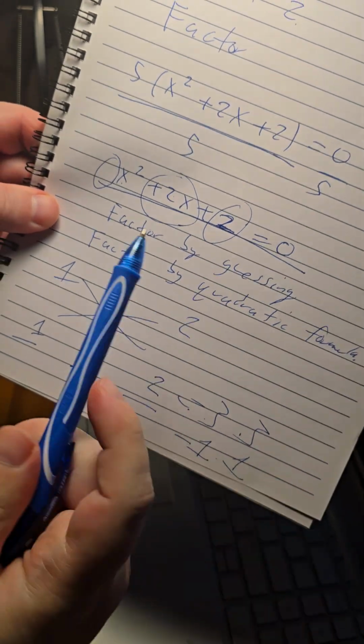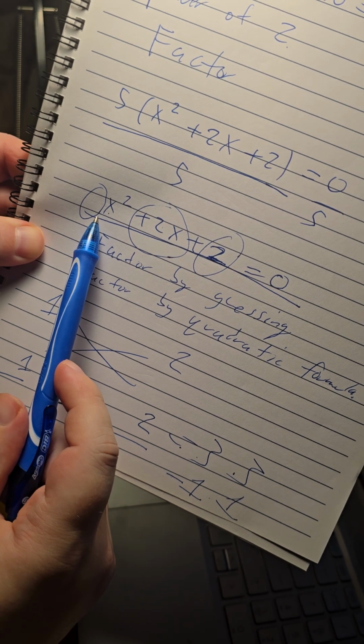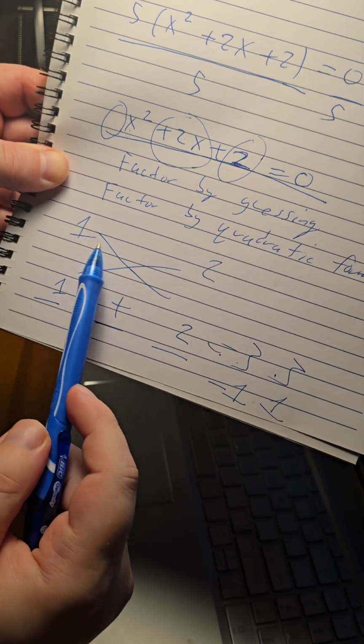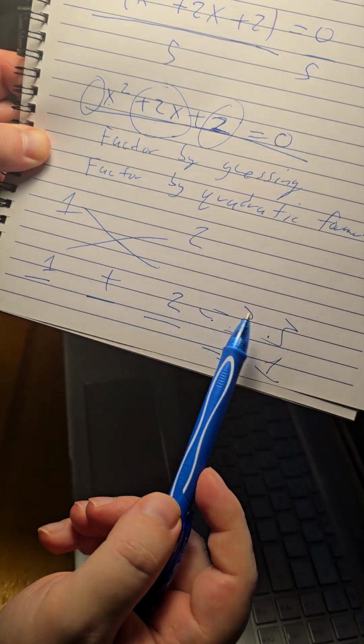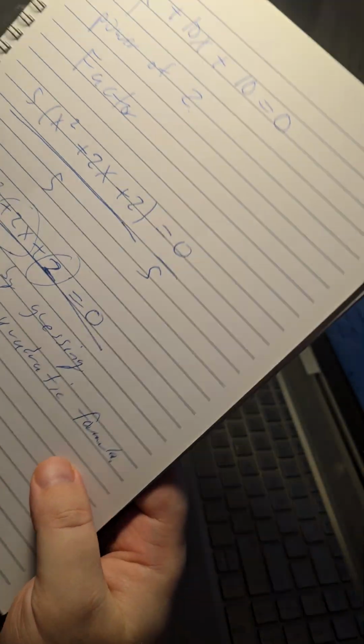Once again, you take the number in front of the x squared, and the number at the end, 1 and 2. Is there any combination that will give you the middle number? No. So let's do another example.